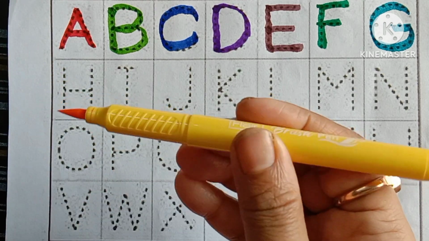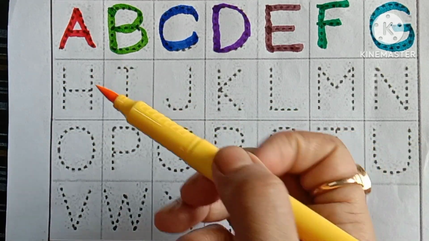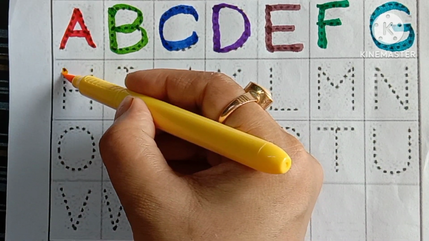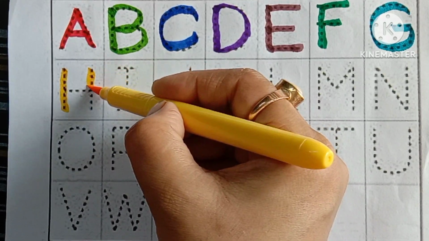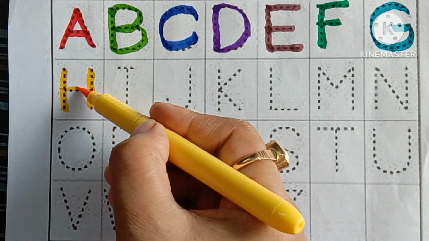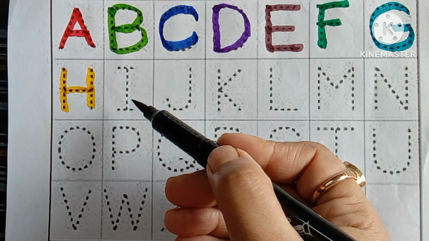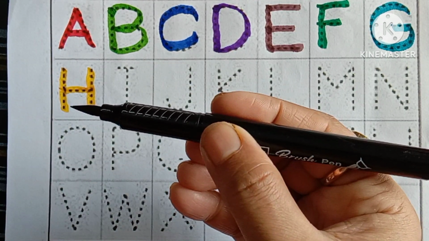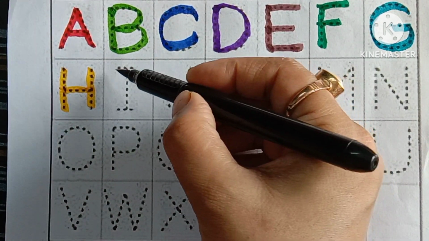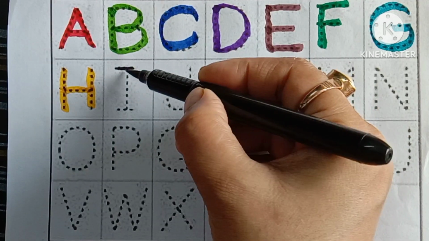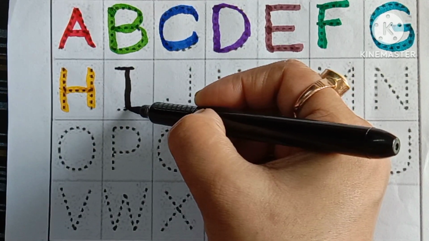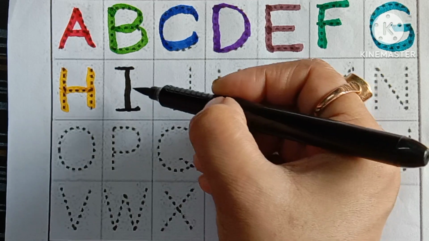H. Yellow color. H for hen. I. Black color. I for ink.